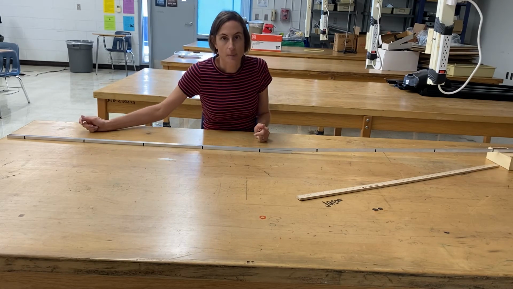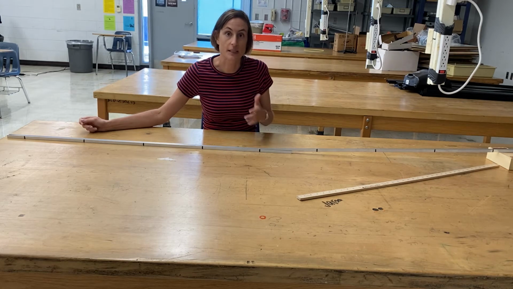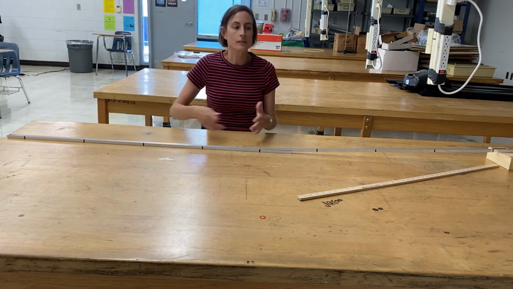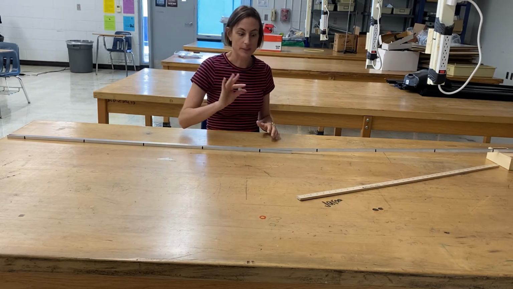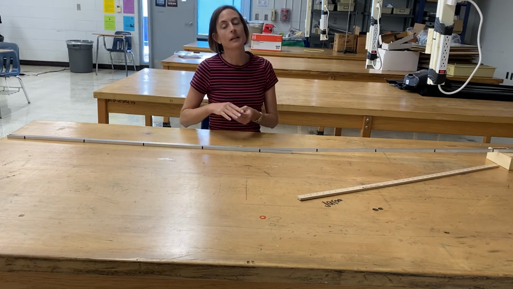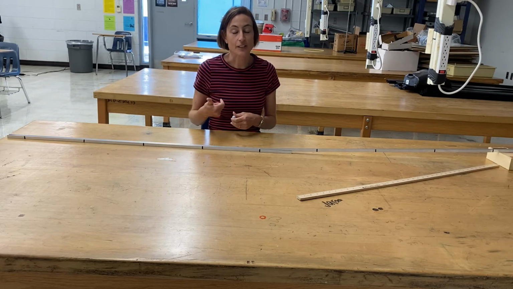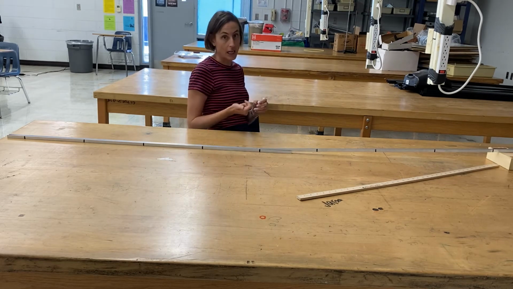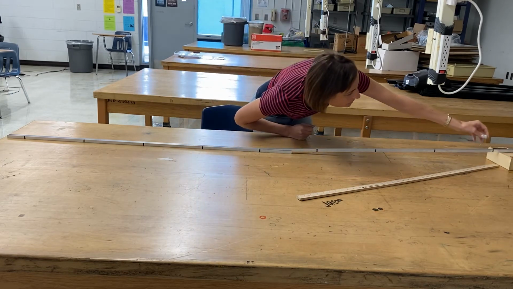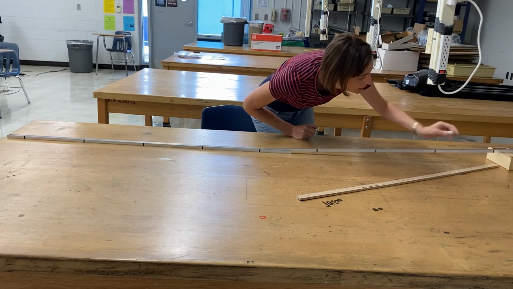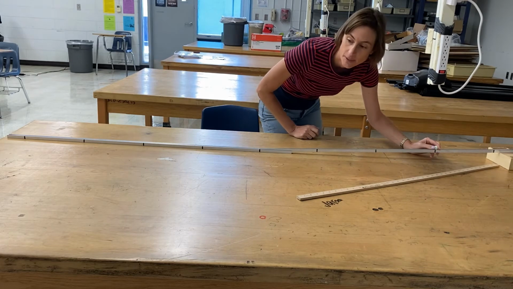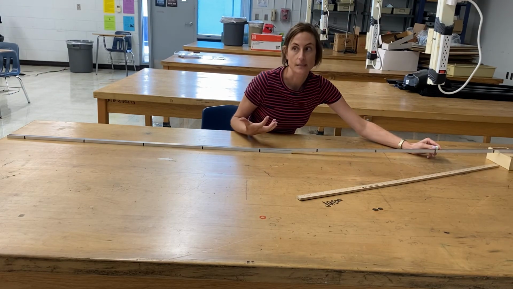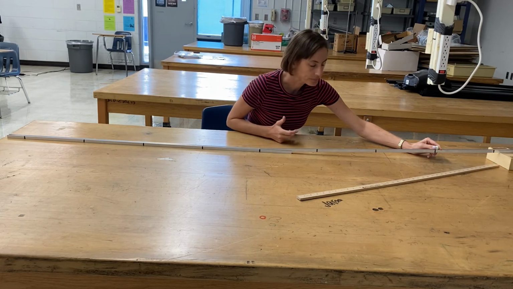The data that I'm collecting is going to be the time it takes to go these displacements. So I'm going to run this marble down 4 different times, and then I'll go back and look at the video and use video analysis to see how long it took the marble to move from position 0 to position 25 centimeters. I'm going to look at all 4 trials and write that down in my data table.